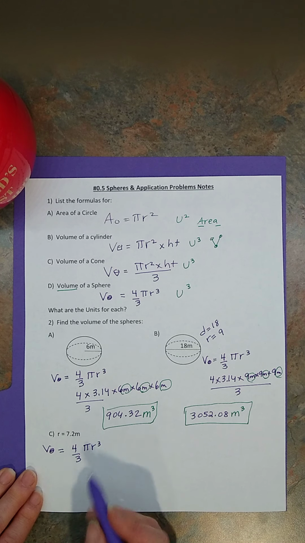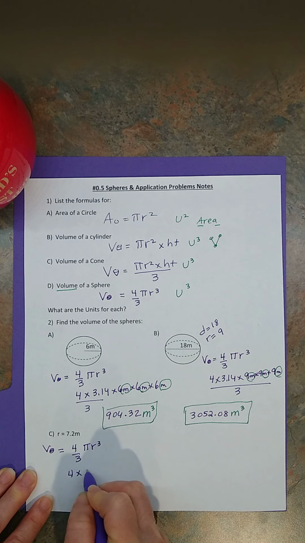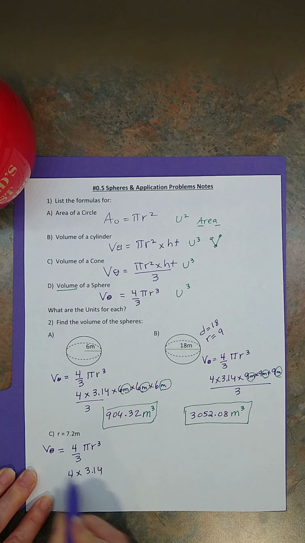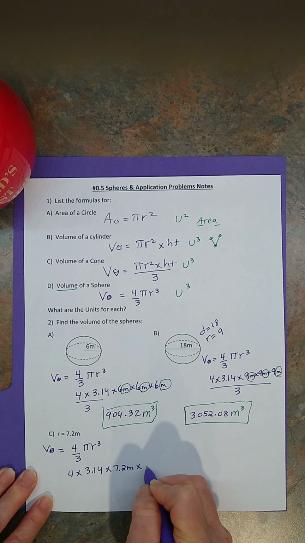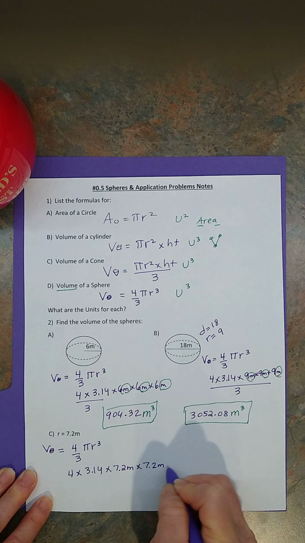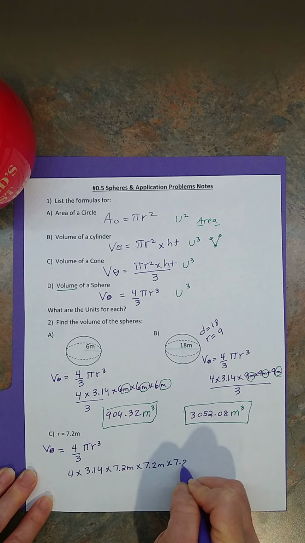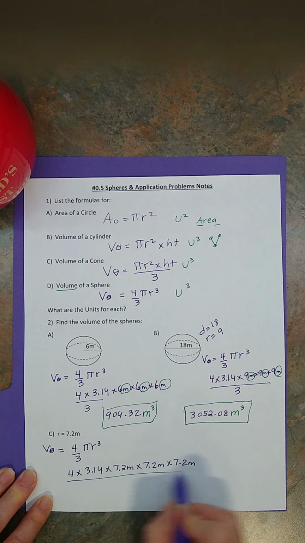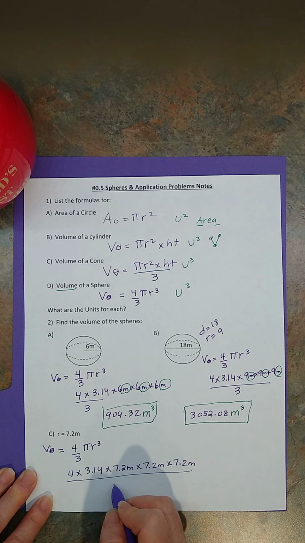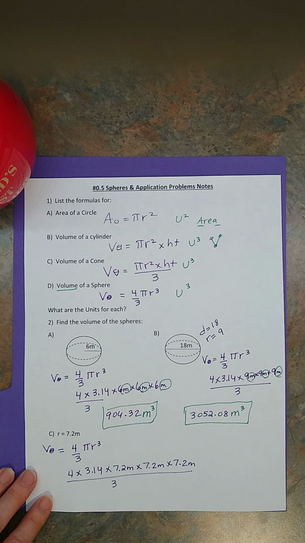Okay, so best to do 4 times pi, 3.14. And notice there are no units here. 4 is just 4. Pi is just 3.14, no units. It's when you get to the 7.2 that there's a meter. And one of the reasons why I write this out instead of writing 7.2 to the 3rd power is so that you can see what happens with those units. And then don't forget, when you're totally done, hit divide by 3.